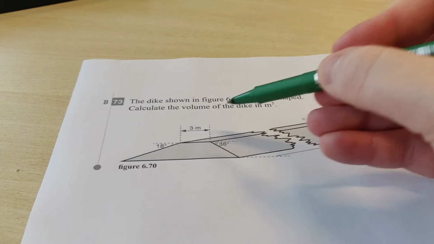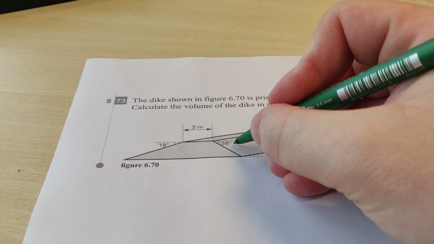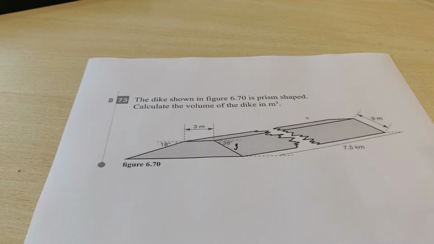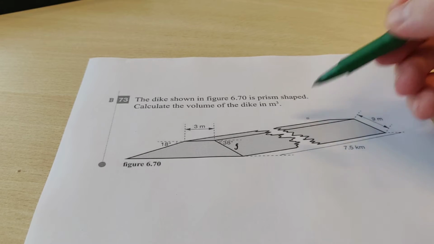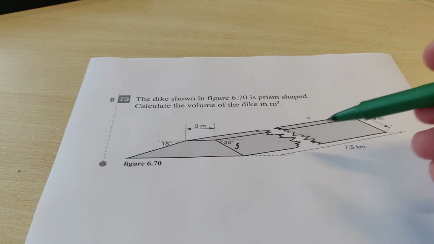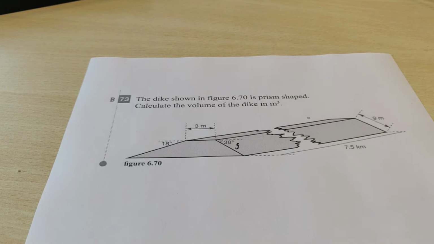Right, so we know a couple of things. We know that this length is 3, we know those angles, and we know that this length is 9, so that's something important to know. I'm also going to write that down over here. And we know that the whole length of this dike is 7.5 kilometers. So they did this because they couldn't draw the whole dike, because this is 7.5 kilometers long. So then it would be a really long picture. So that's what this means, is just bigger than shown over here.